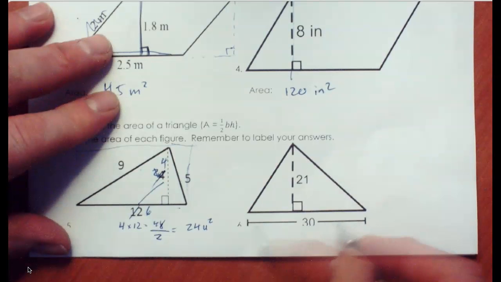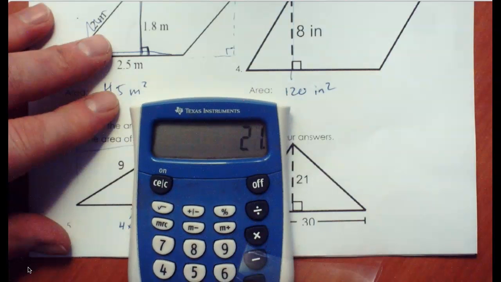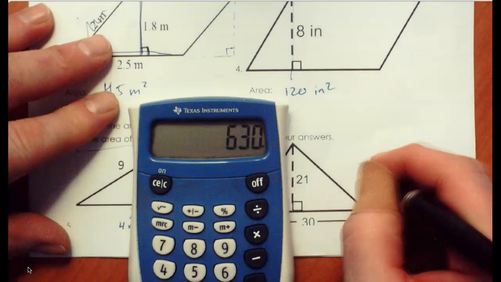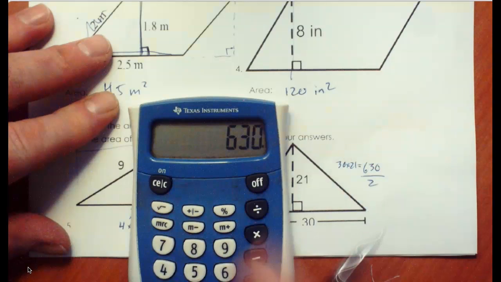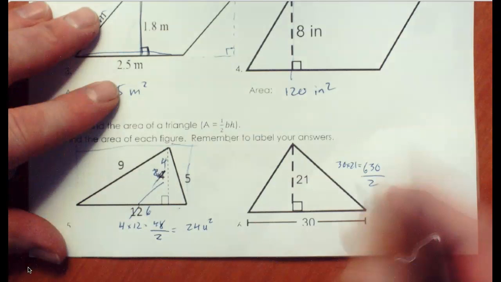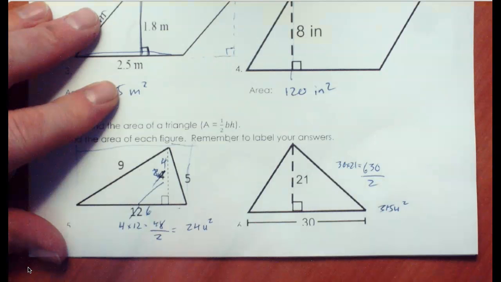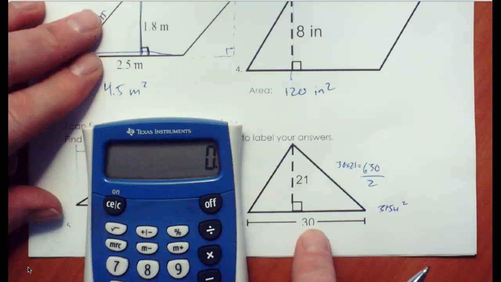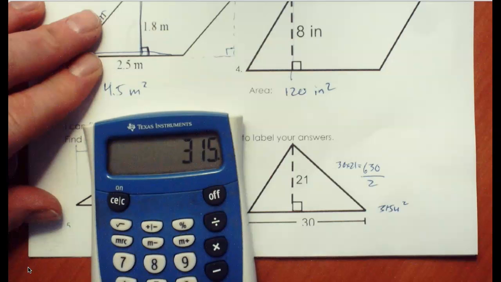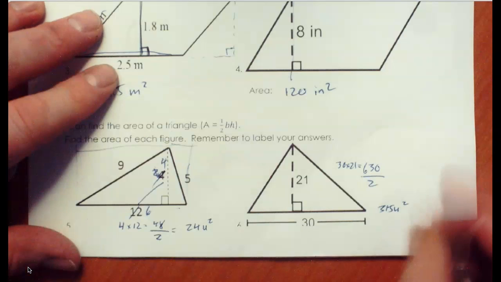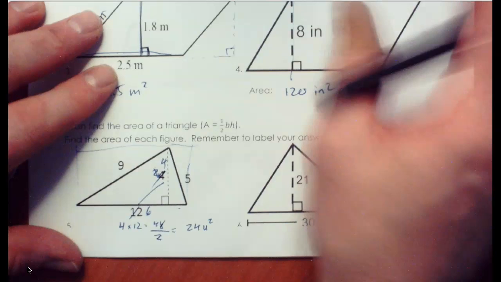All right, this one's 30 by 21. Let's just pop that into the calculator. 30 times 21 equals 630. And we're going to divide that by 2. Equals 315. So the area here would be 315 units squared. Let's double check that one more time by doing it the short way. Let's just take 21 times half of this. 21 times 15. There's that 315. Okay? We'll write this a little more legibly. 315 units squared. All right, just a couple more problems.